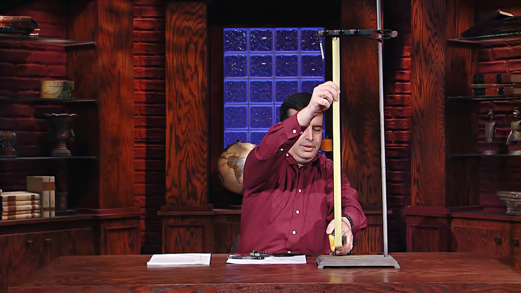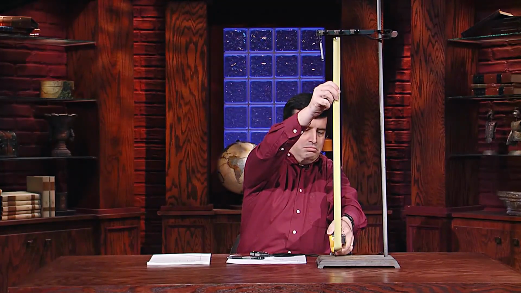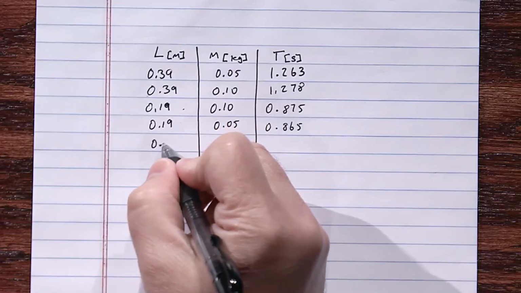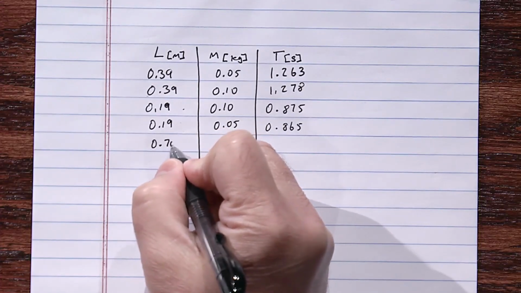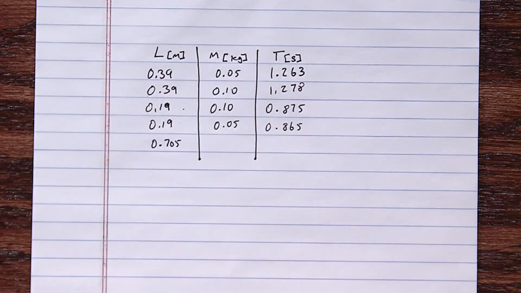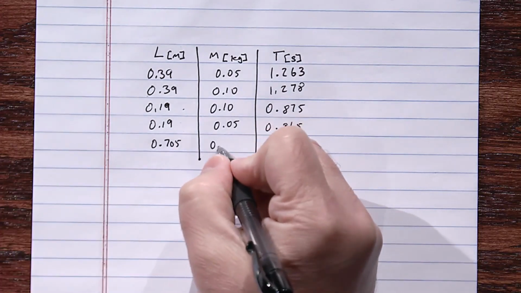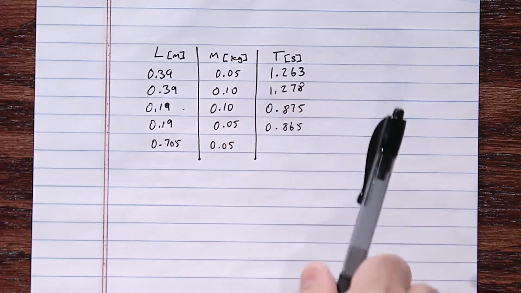And that is 70.5 centimeters, or 0.705 meters. Our mass is 0.05 kilograms.